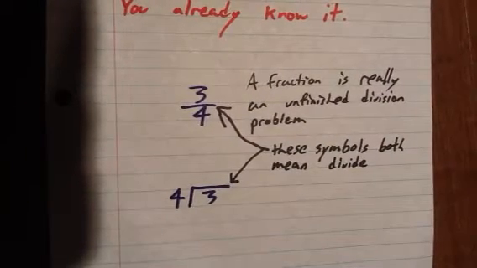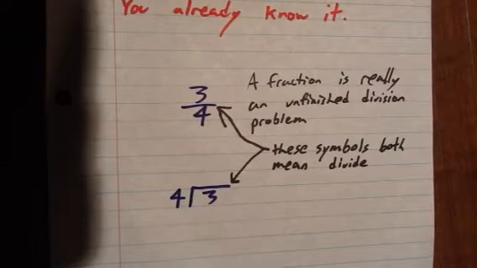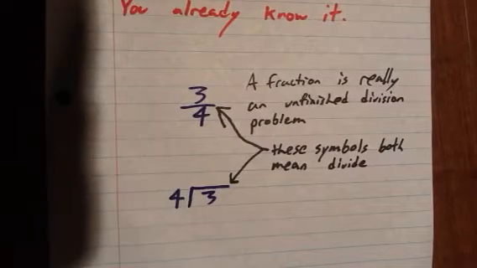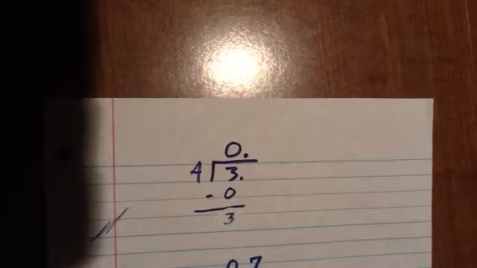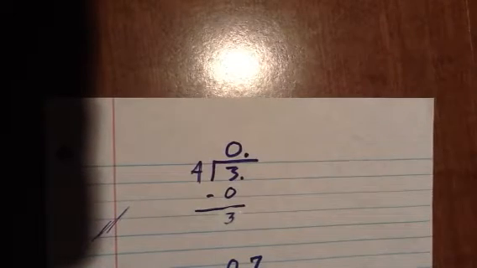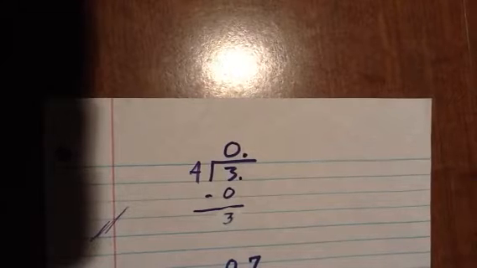Now, does 4 go into 3? No. But since you all learned how to divide when there are decimals in your quotient, that should be no problem. So, we get to this point, and 4 goes into 3 0 times. 0 times 4 is 0. We do our subtraction, we get 3. What do we do next?